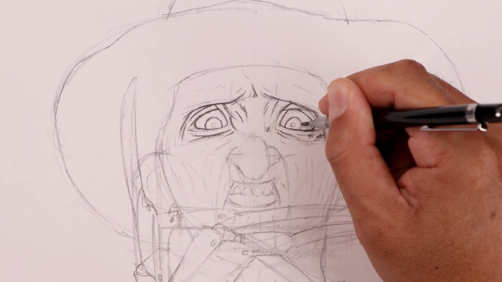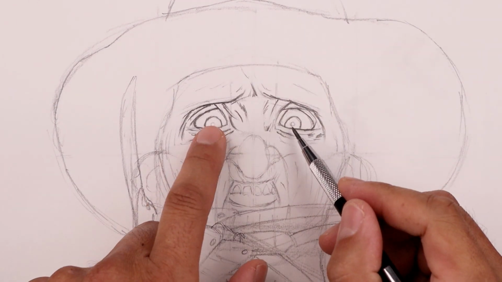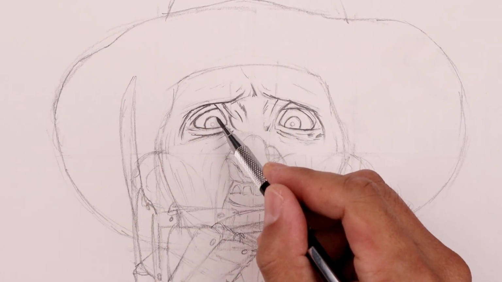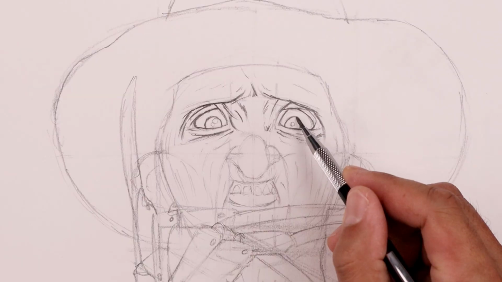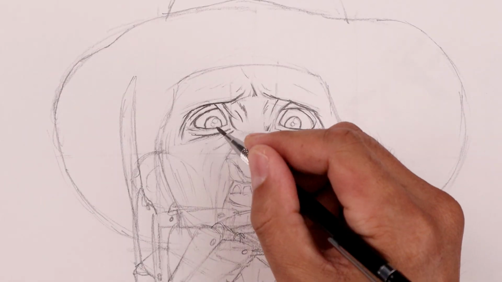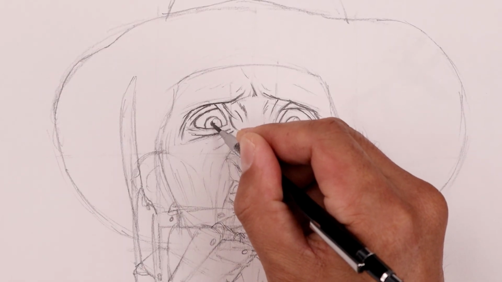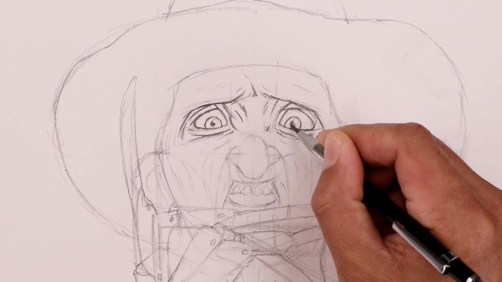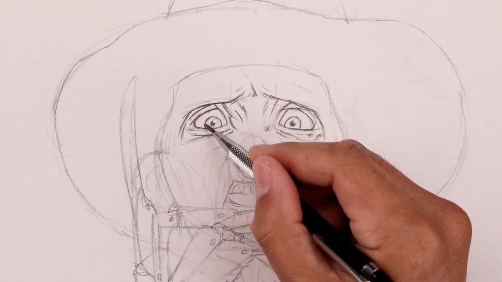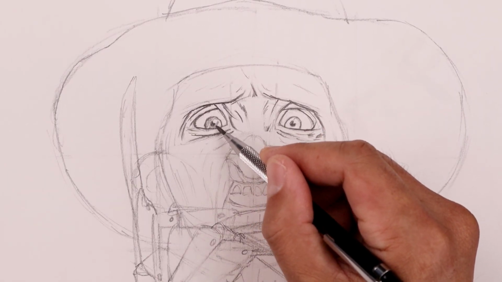And just work our way around the eyes. Now I want to create a little bit of highlight on the top right side. So I'm going to sketch out a small circle very lightly. And it'll darken up the center of the pupil going in behind that highlight. And it will lightly shade in the inside of the iris, again going around the highlight.